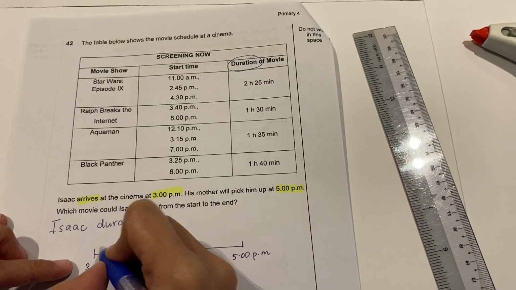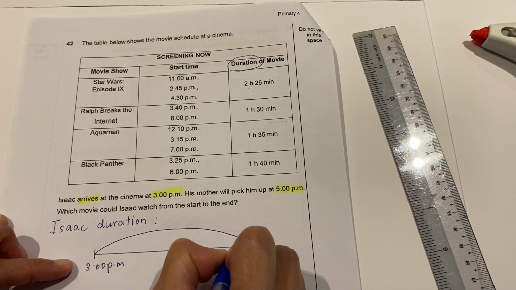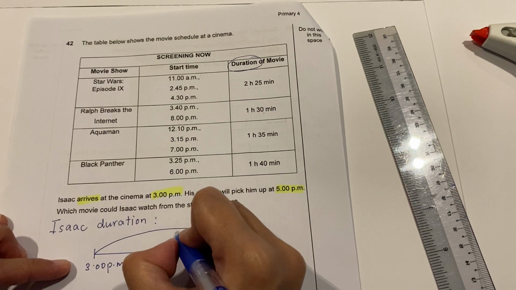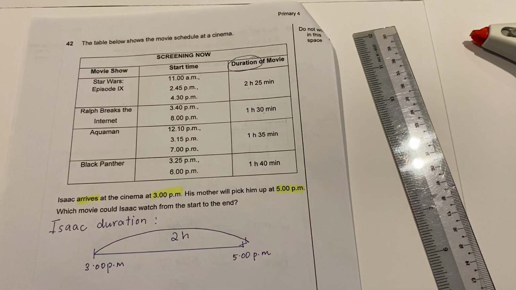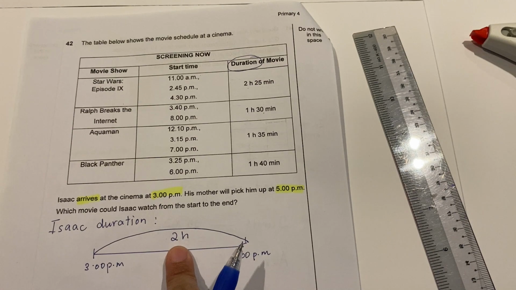The duration will be 2 hours. So Isaac has 2 hours.